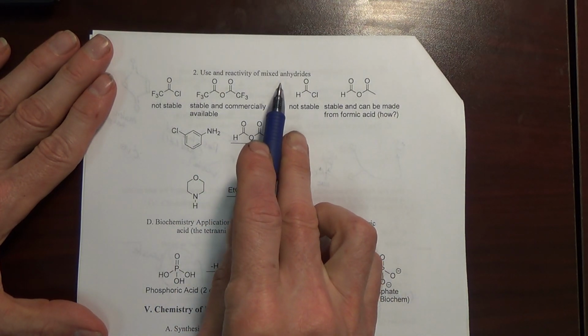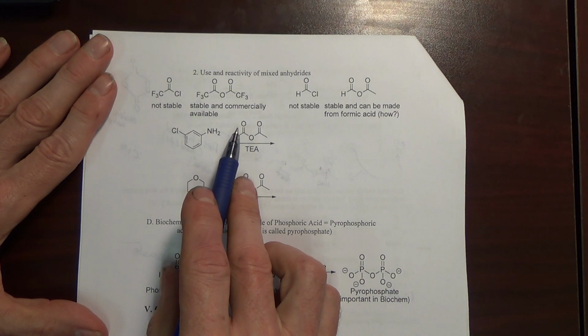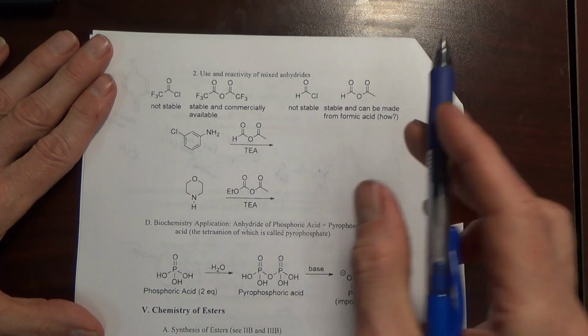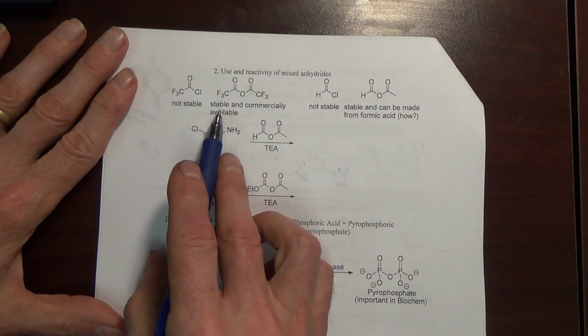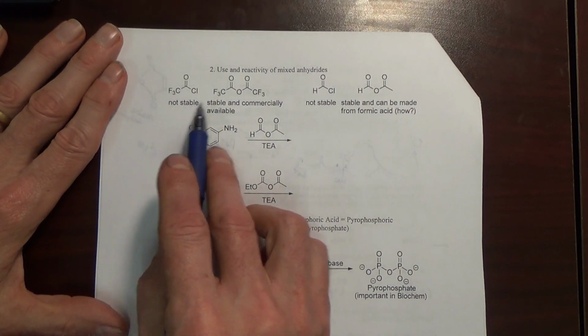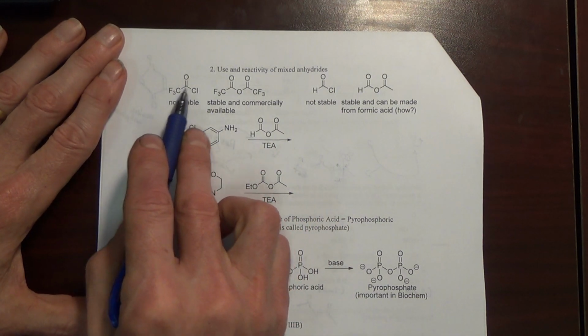We can also look at mixed anhydrides. It's kind of a little bit of both here. Another reason you might use an anhydride is this acid chloride is actually not stable.